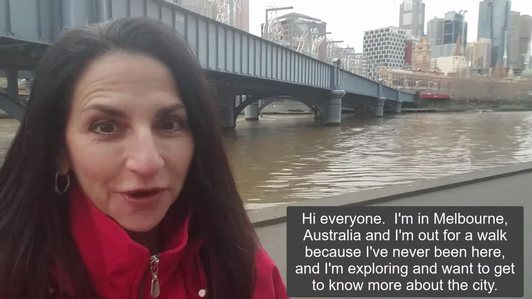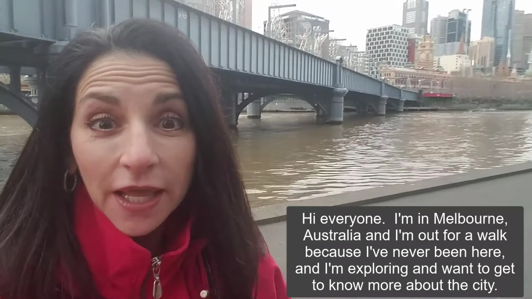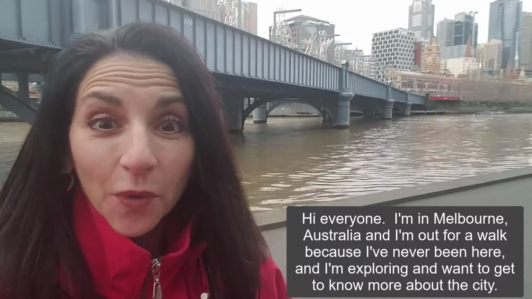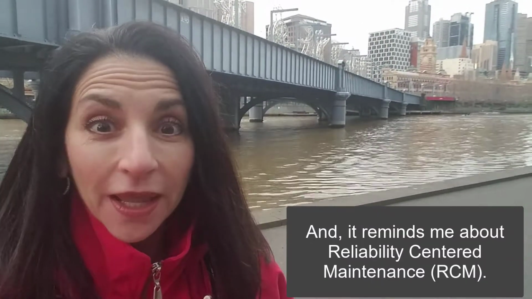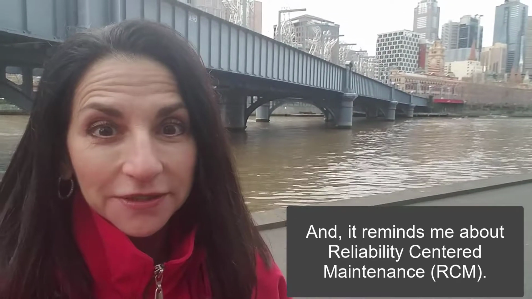Hi everyone. I'm in Melbourne, Australia, and I'm out for a walk because I've never been here and I'm exploring and want to get to know more about the city. And it reminds me about reliability-centered maintenance.